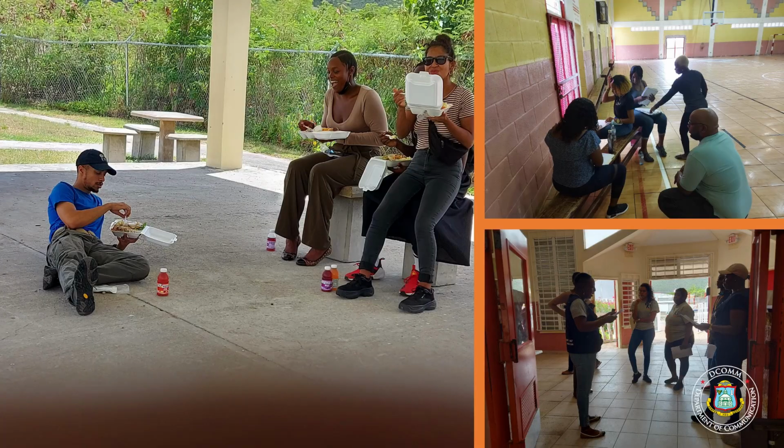And these are just some pictures from previous years, previous trainings, persons that were actually part of shelter teams. This is here at Melford Hazel. This one is also Melford Hazel, I believe. And this is outside.